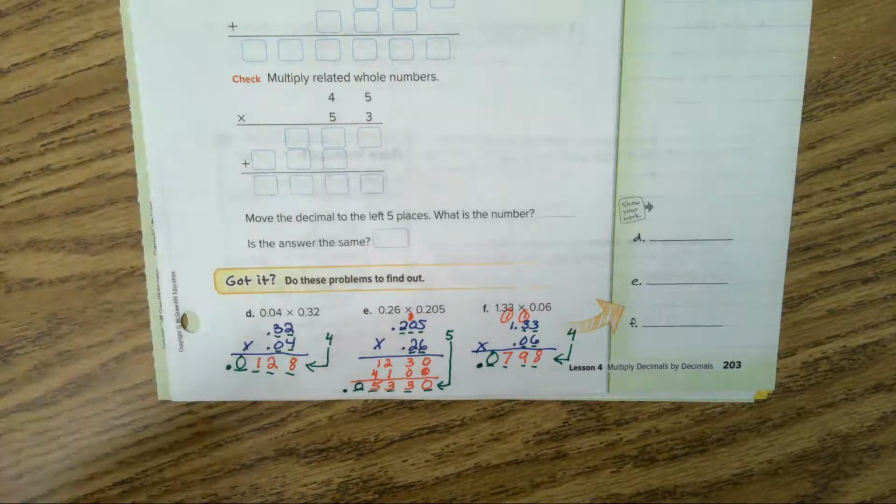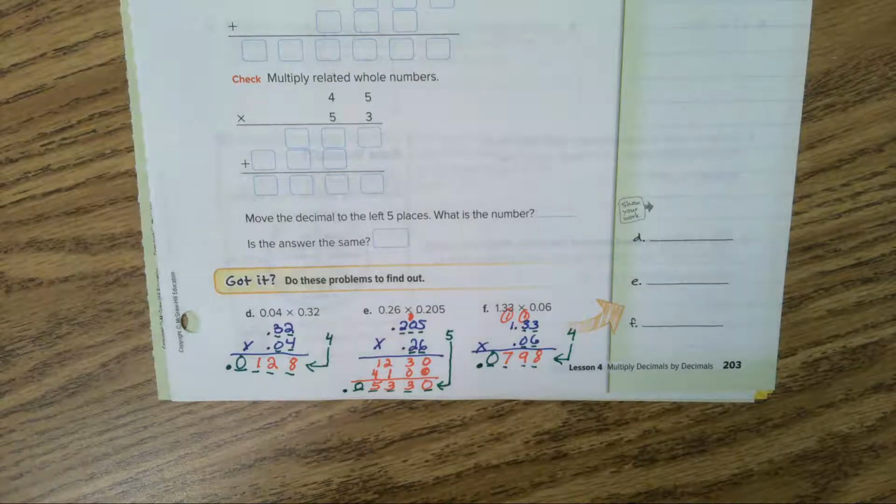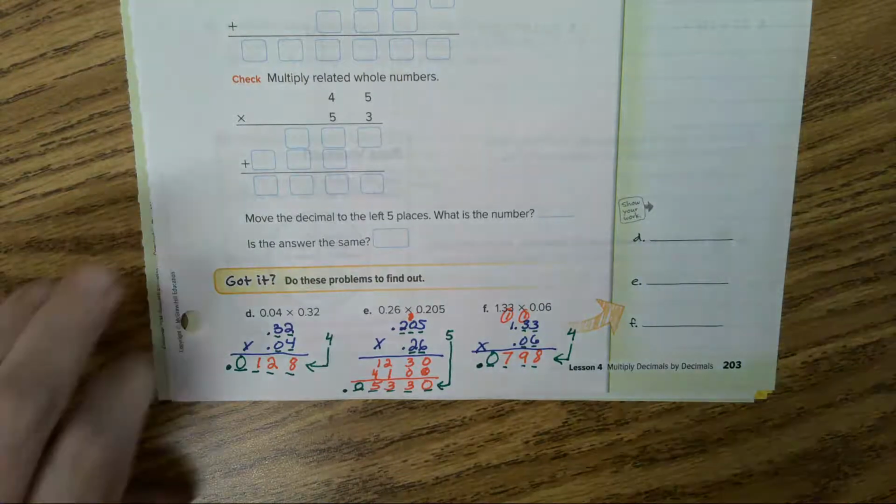Any questions on these? How are you doing? Thumbs up if you're doing pretty good. Is the hardest part knowing your multiplication facts, really? You know the processes. Some of it's the 7s and the 8s. Always give us fits, I think. Okay, let's go to the next page.